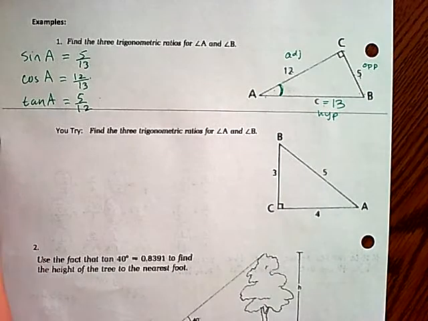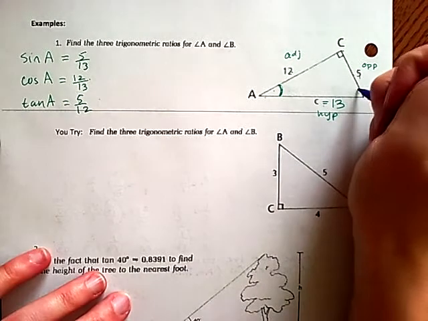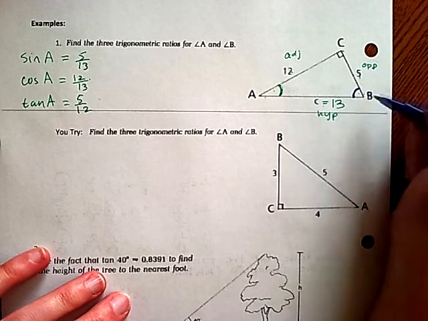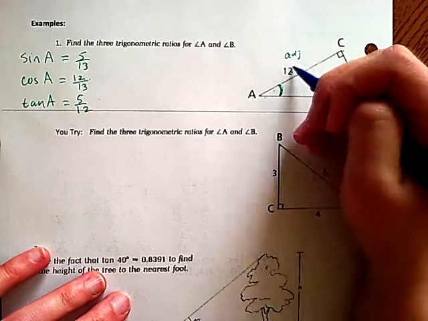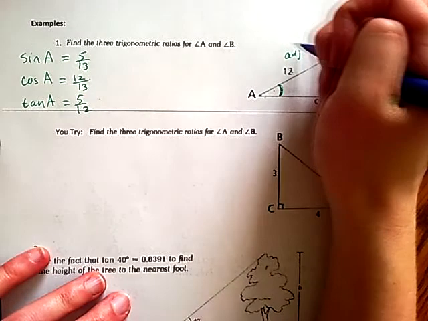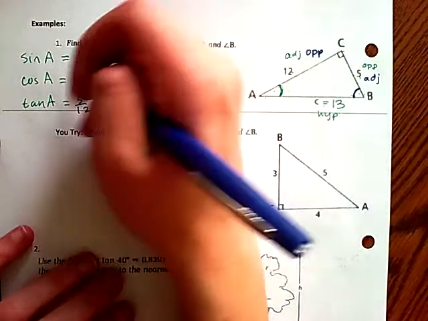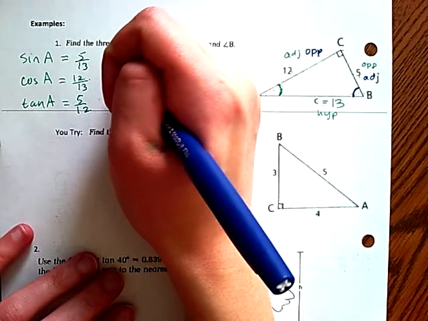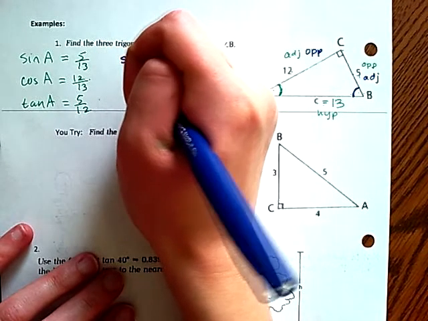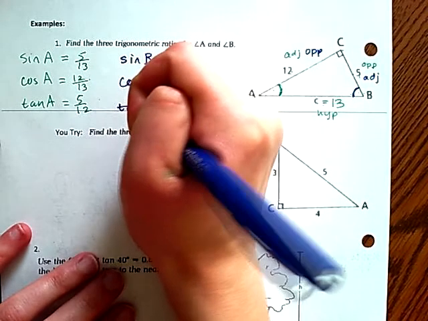So now we can do the same exact thing, but with angle B. The only thing is that now what was the opposite side is now going to be the adjacent side to B, and what was the adjacent side to A is now the opposite side to B. Okay, so basically those 2 legs are switching what we are thinking about them as if we are thinking about a different angle. So I'm going to do sine B, cosine B, tan B.